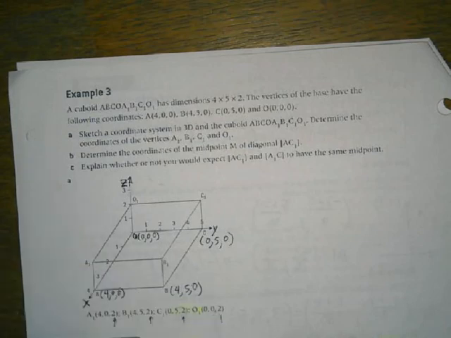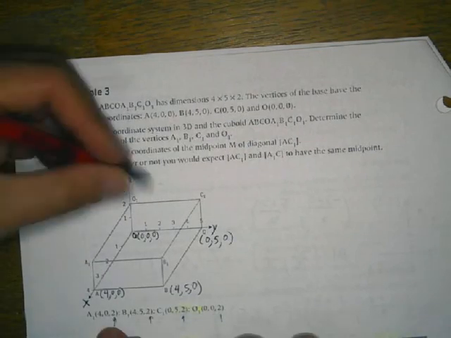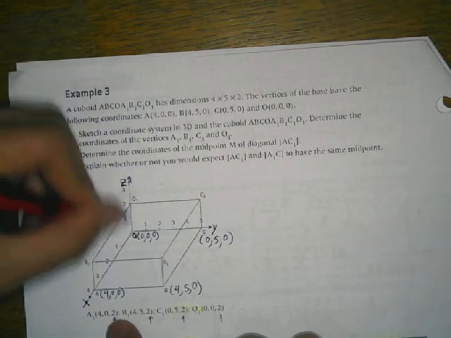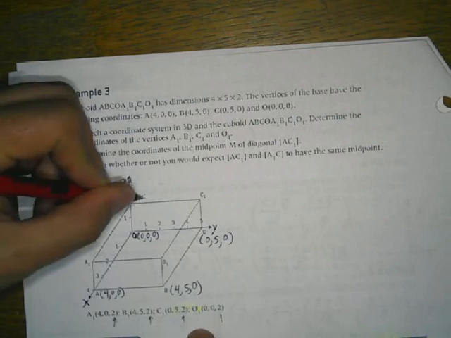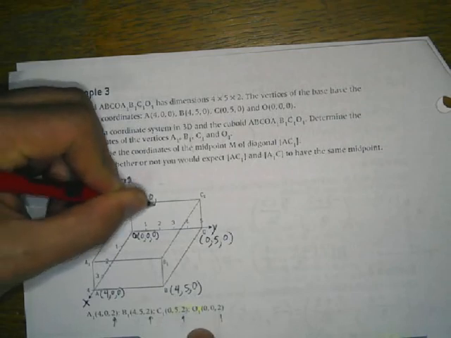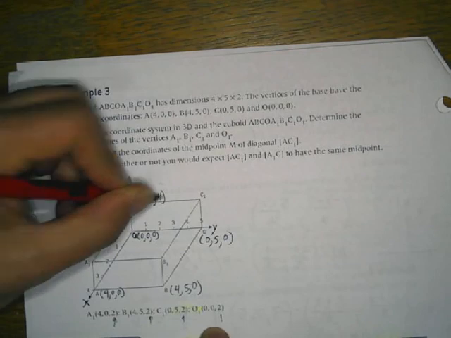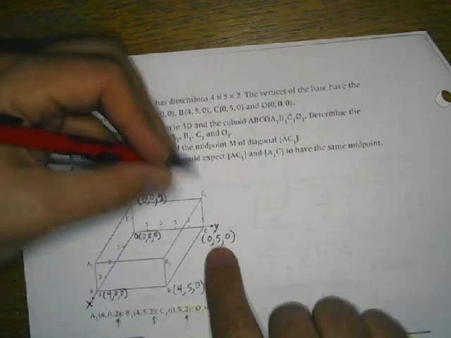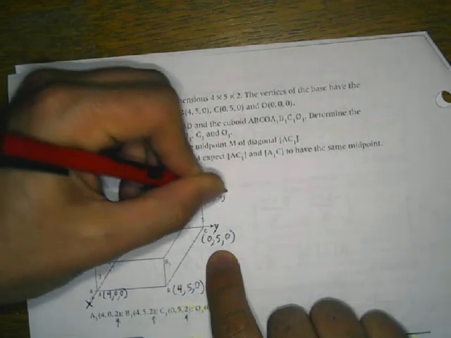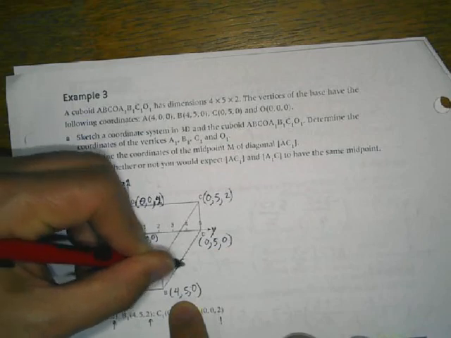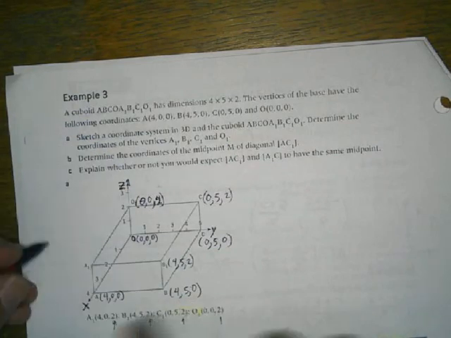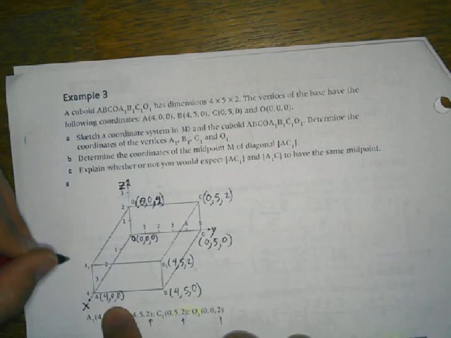So here we're going to have, this is going to be 0, 0, 4. Oh, sorry, 2, because it moved up 2. Here I've got 0, 5, 2. Here I've got 4, 5, 2. It's been moved up 2. Here I've got 4, 0, 2.